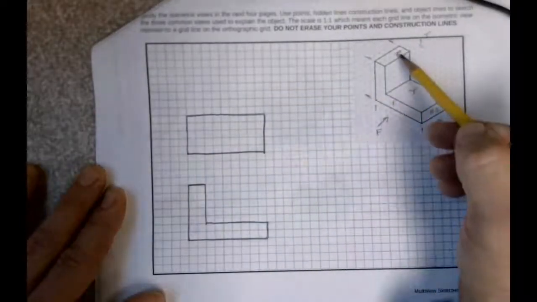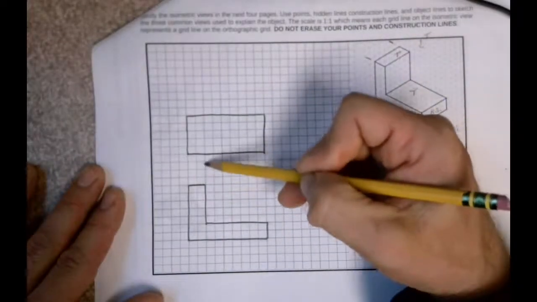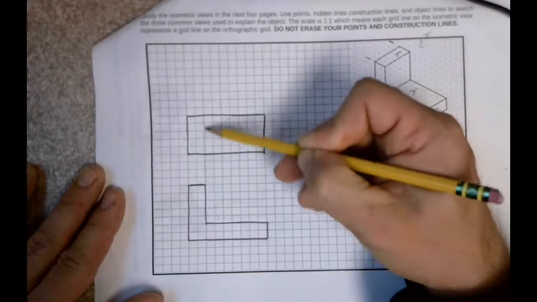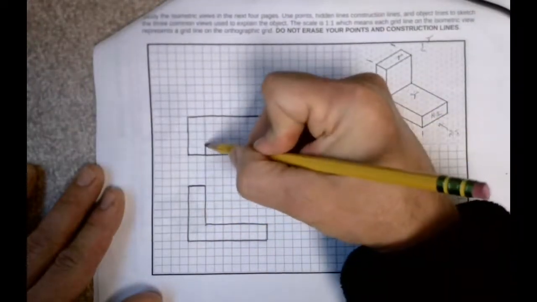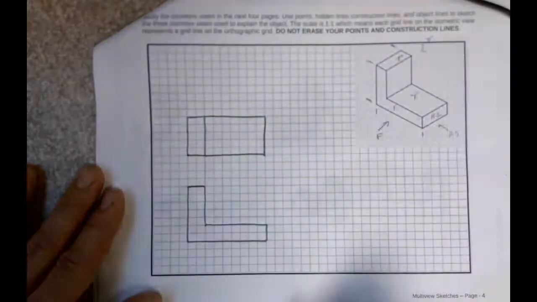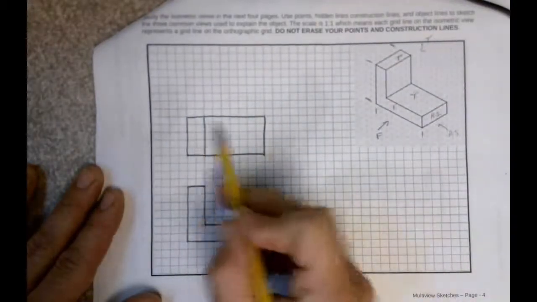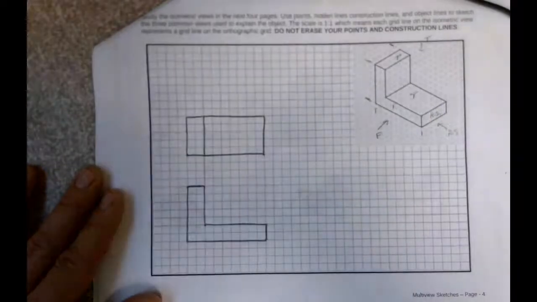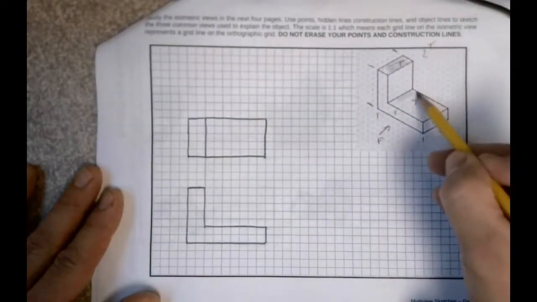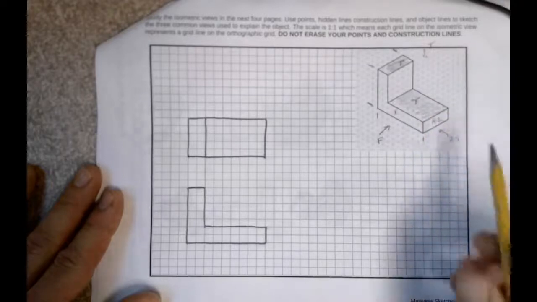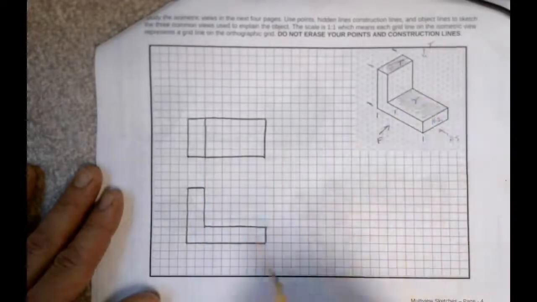I separate these 2 surfaces by extending a construction line at any visible edge and intersection possible, and it would be right there. There is my 2 top surfaces complete. Shade in the top here and here. That represents this.